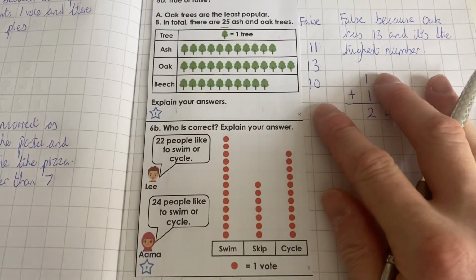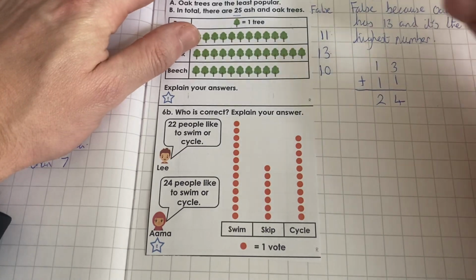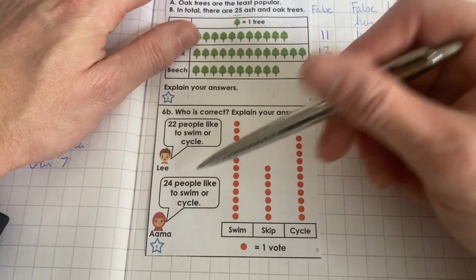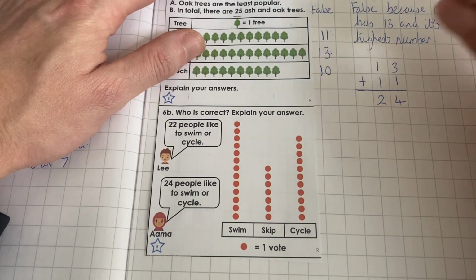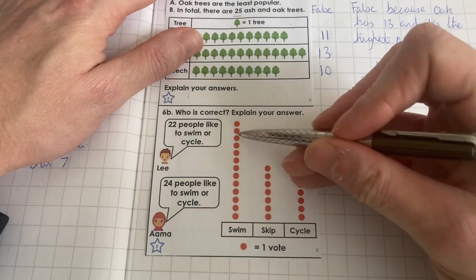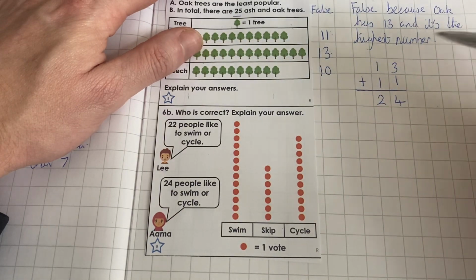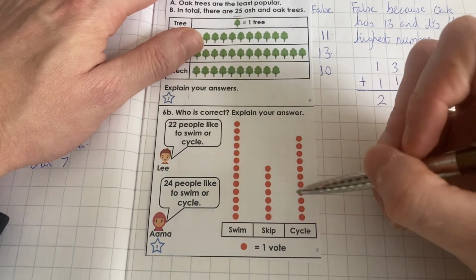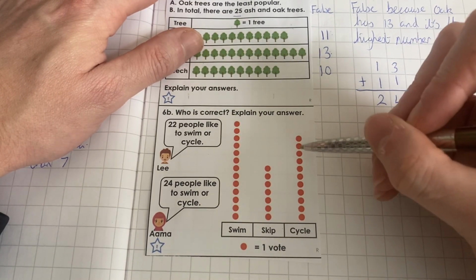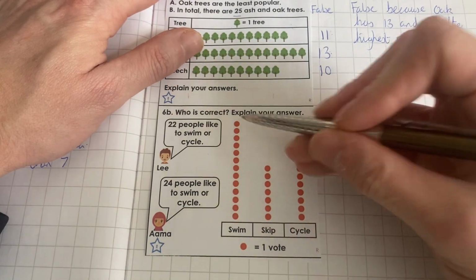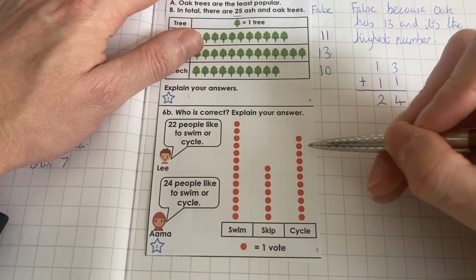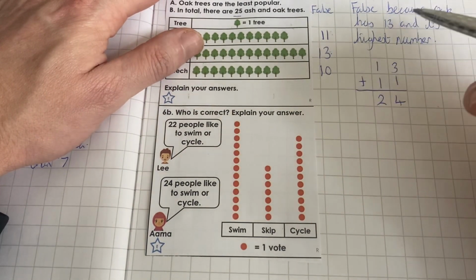Now the last question. Who is correct? Explain your answer. 22 people like to swim or cycle is said by Lee, and Armour says 24 people like to swim or cycle. If we look at our pictogram, each circle represents 1 vote. So we need to add up the swim and the cycle. And again, it says to explain your answer. Now, by adding these 2 numbers together, we will be able to explain it. Now, we can do it in 2 ways. We can add these 2 together by just doing a running total, or we could work out this figure, and add them together. We're going to do the first way for something different.